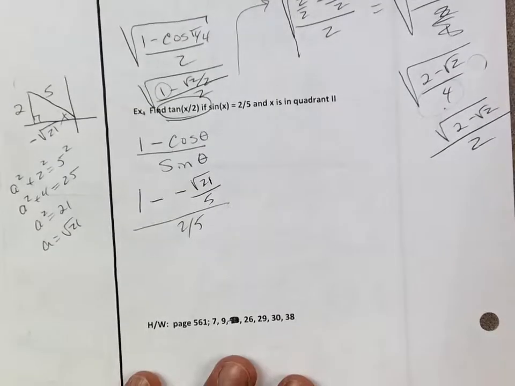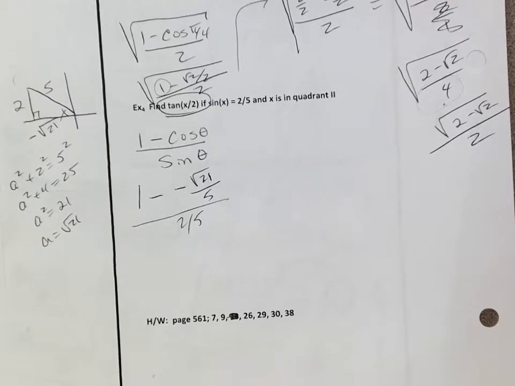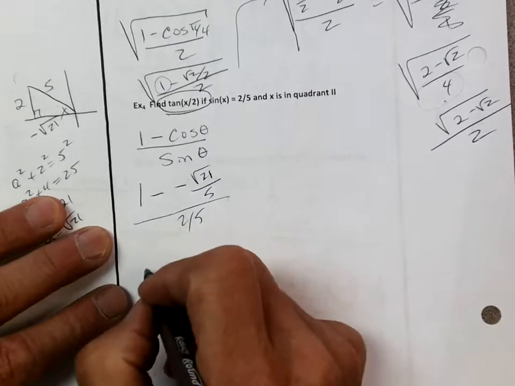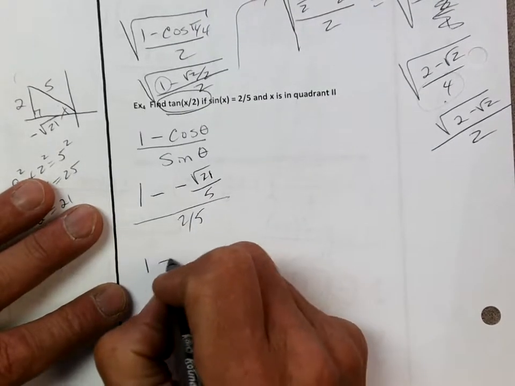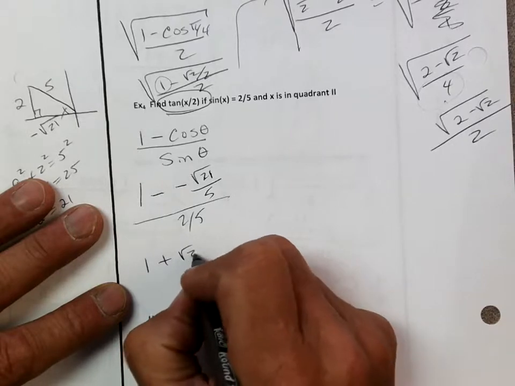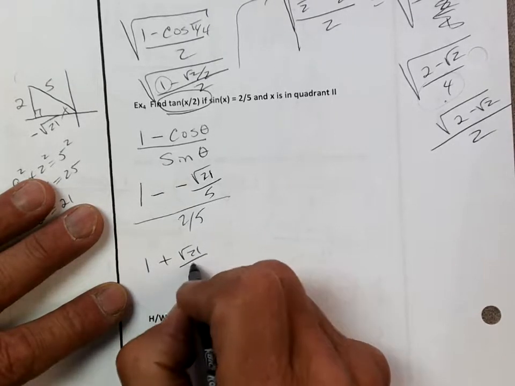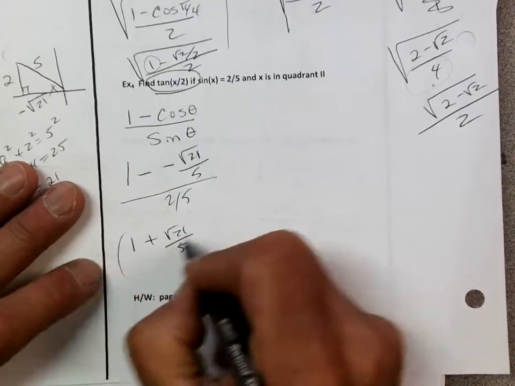Well, that's kind of a mess, but we're going to fix this real quick. So let's fix this thing. So first, I'm going to go with 1 plus the square root of 21 over 5.